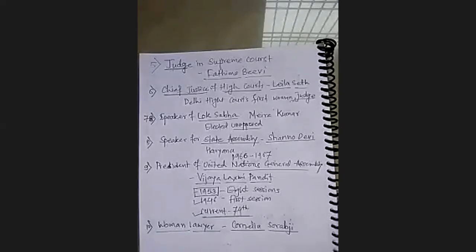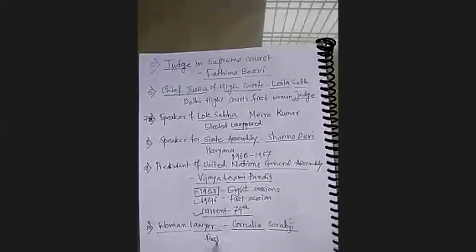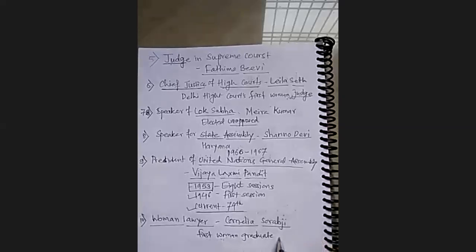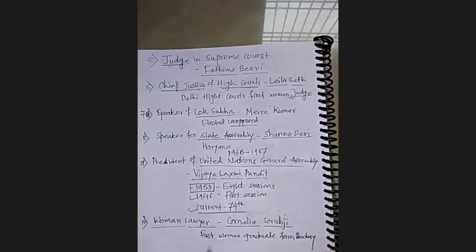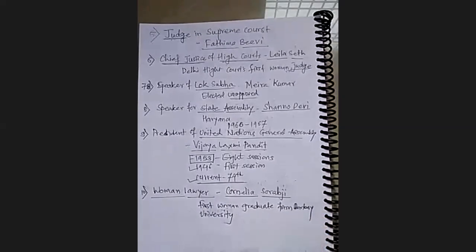So Bombay University's first graduate woman is also Cornelia Sorabji. I will write here, first woman graduate from Bombay. Earlier it was Bombay University. Right. We have to also see the different universities in the state of Maharashtra. So, first woman graduate from the Bombay University.